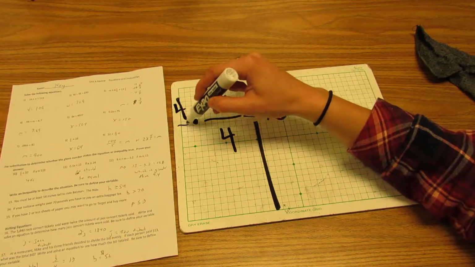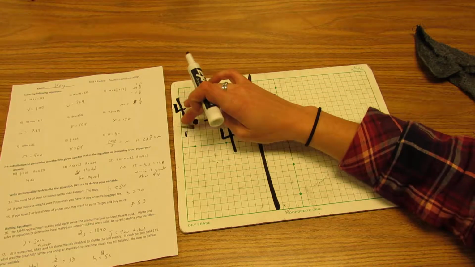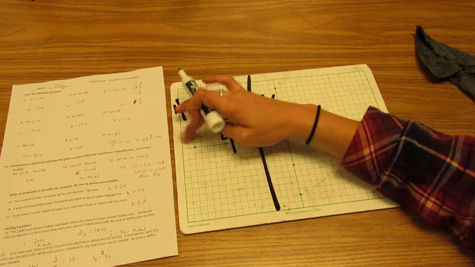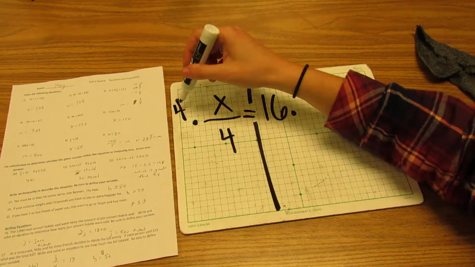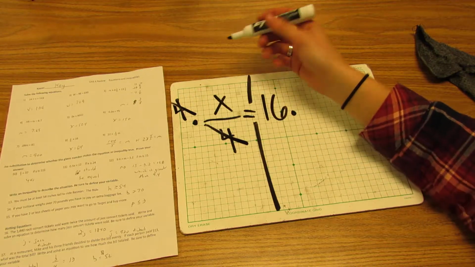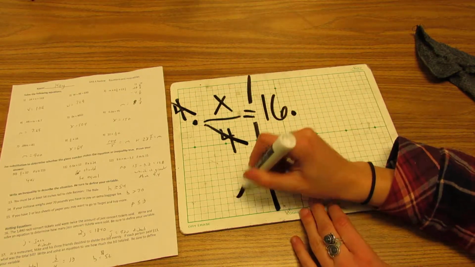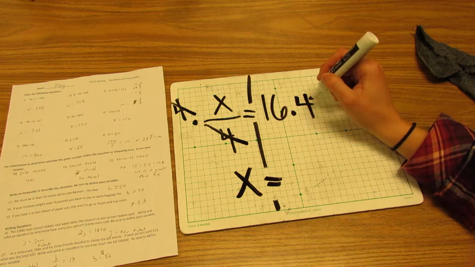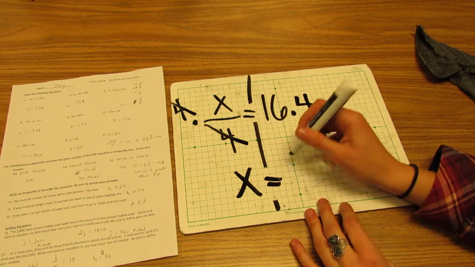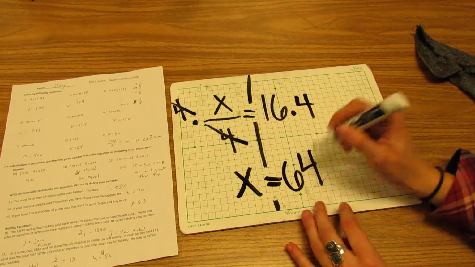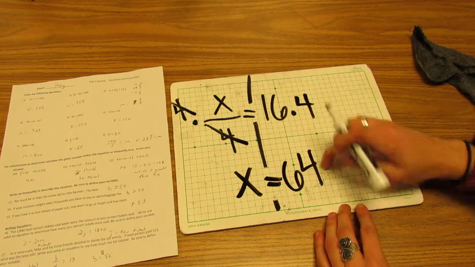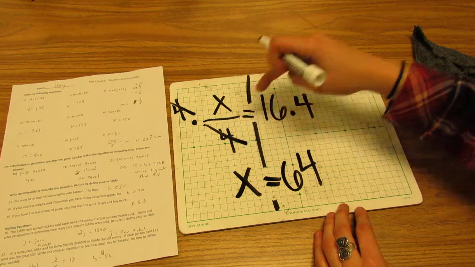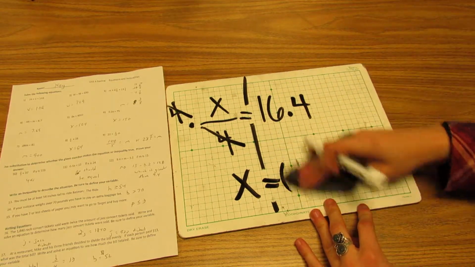4 is also written as 4 over 1, which is why I have 4 over 4, which cancels to 1. So I'm left with x. I'll bring that down with my equal sign. Multiply that side by 4, and I get x is equal to 64. You can confirm this by saying 64 divided by 4 gives me 16.